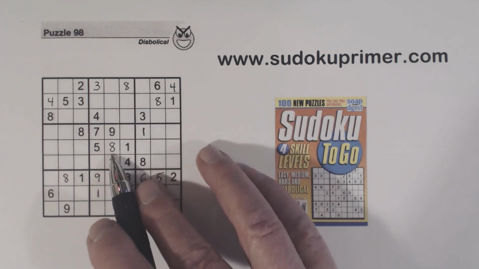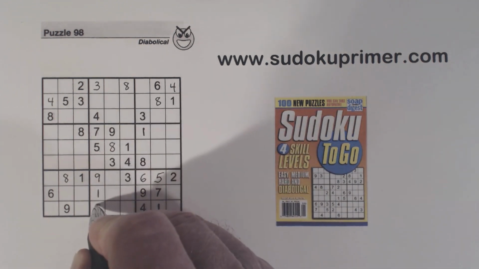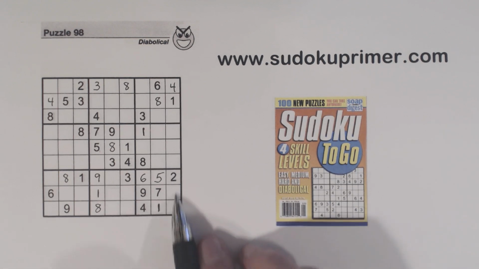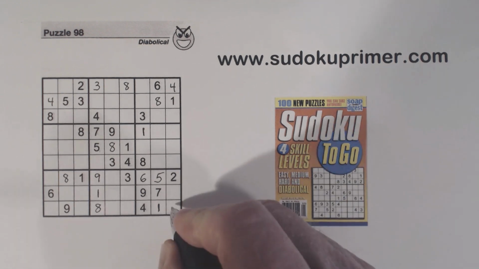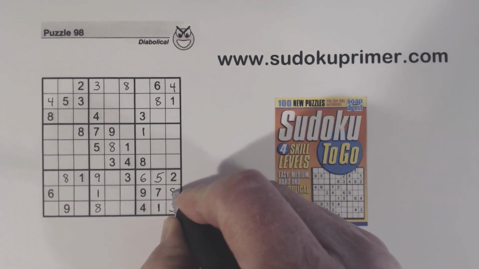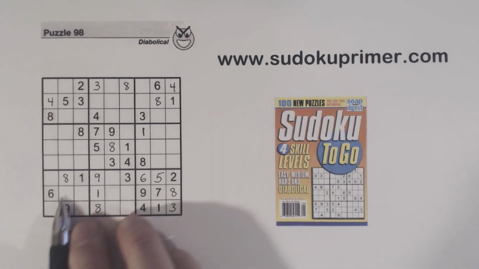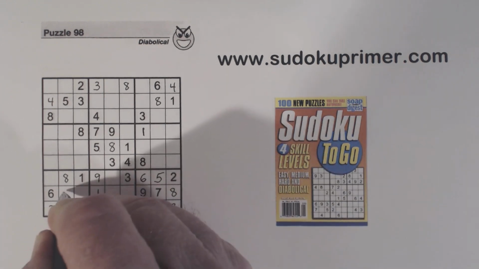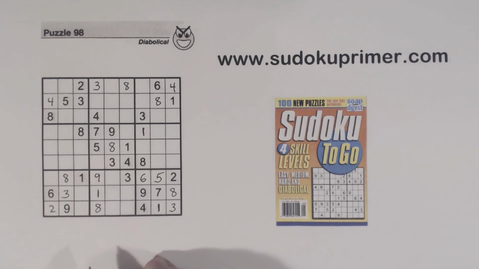Now we've got an 8 here, so that's an 8 right there. And with this 8, we can solve the 3-8 twins we found here. We know that's a 3 and that's an 8. And with this 3, we can solve our 2-3 twins that we found earlier. That's a 2 and that's a 3 right there.